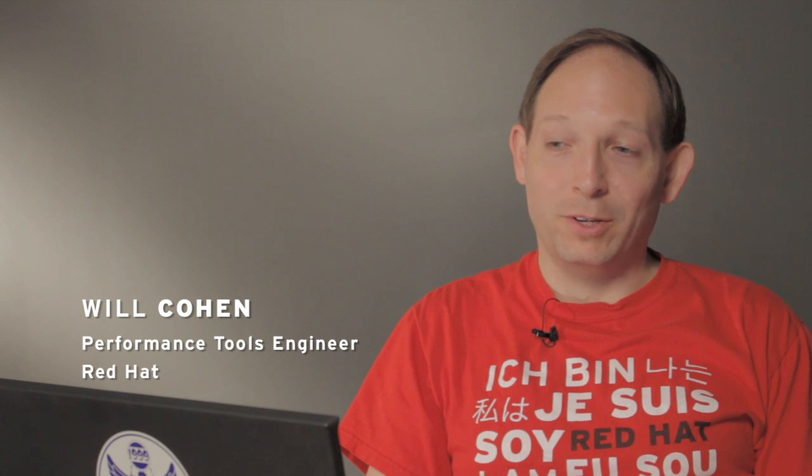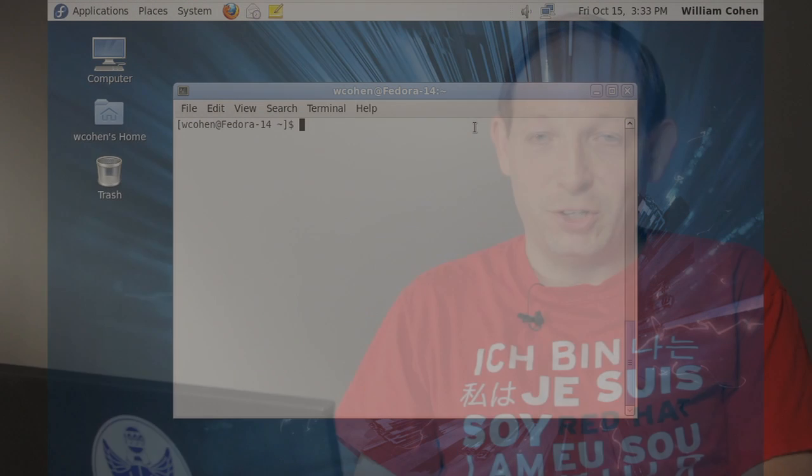Today I'm going to talk about some of the cool features in Fedora 14 that are in GDB. If you're a Python programmer, you may be interested to know that GDB now allows you to write scripts in Python. And the advantage of this is that now you can do some very advanced analysis in GDB.